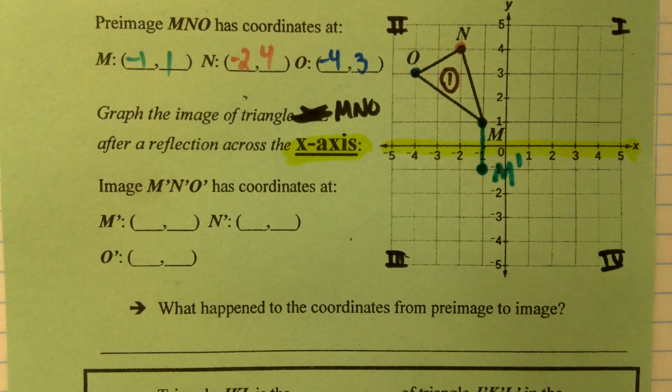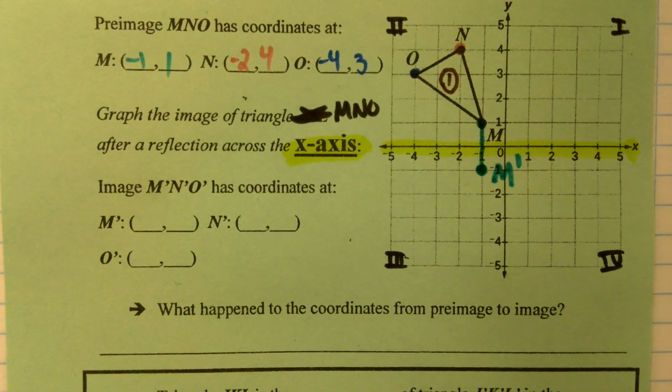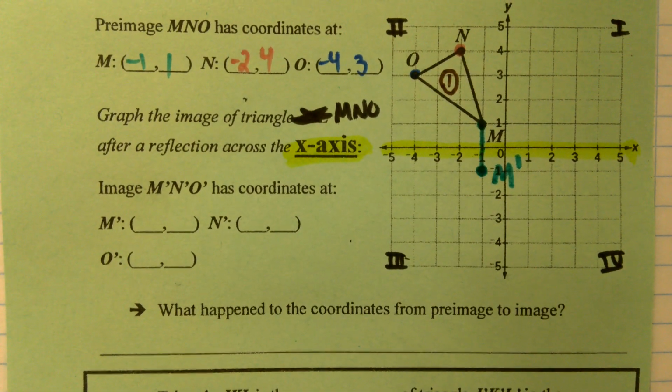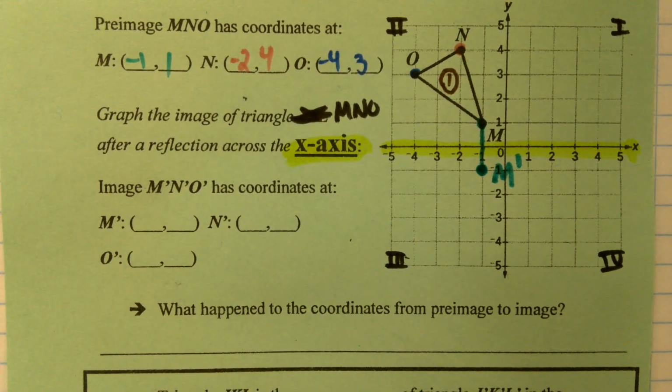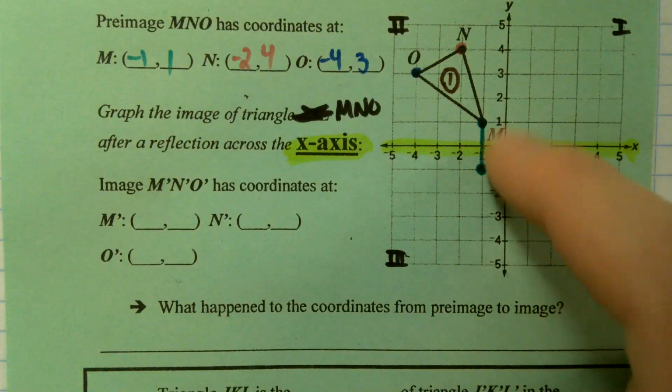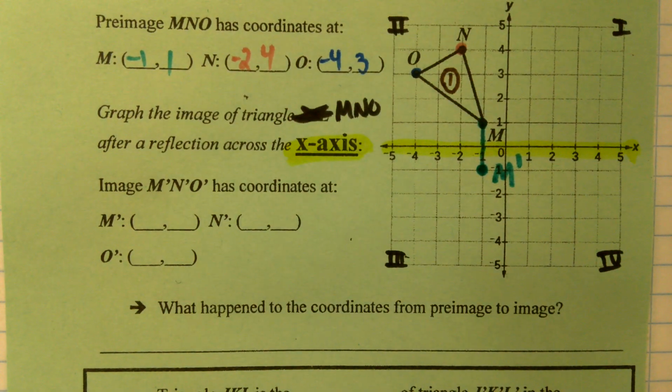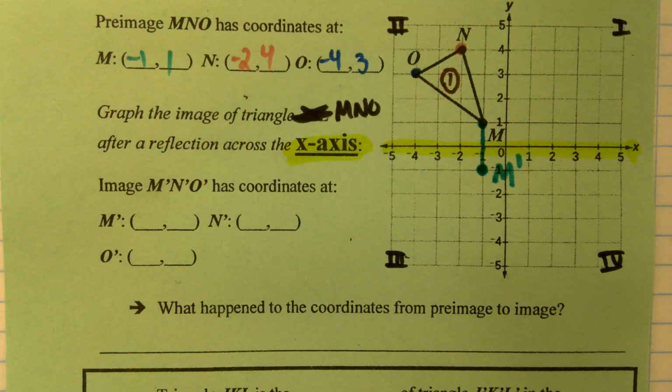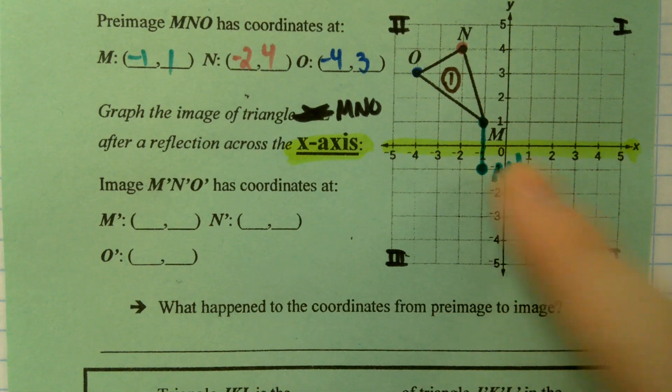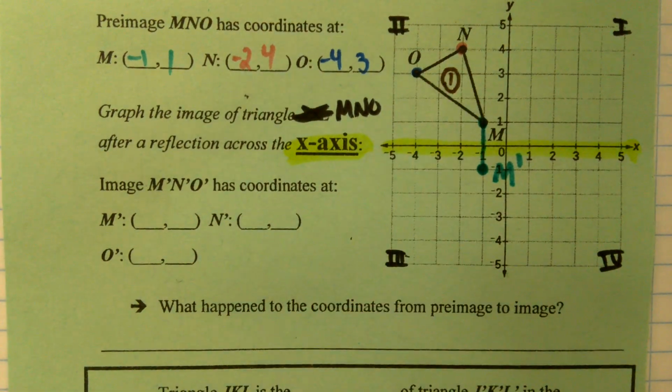Like I said last week, if I stand really, really close to a mirror, my reflection appears to be really, really close. If I step further away, my reflection looks like it's getting farther away, right? So M and M prime are going to be the same distance away from that center line, that mirror. Okay, it'll make more sense once we do it. Don't worry if it's not clicking just yet.